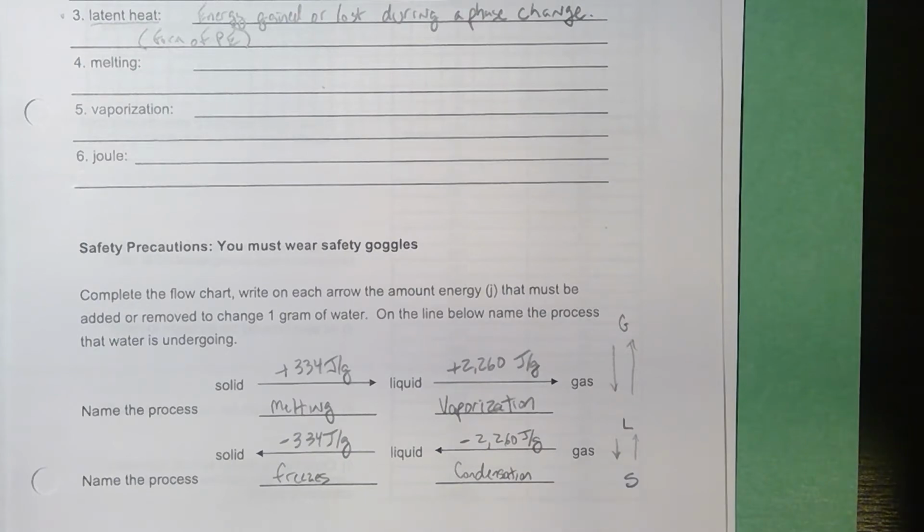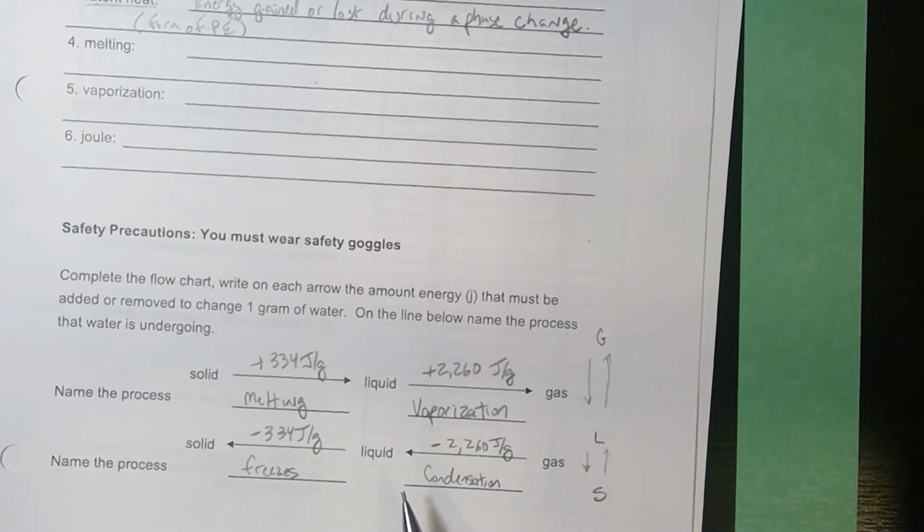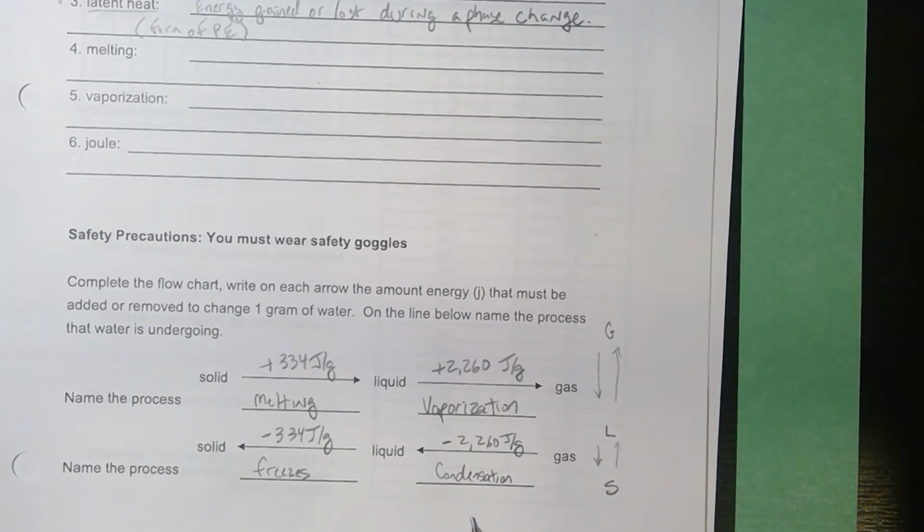Transpiration does the same process, but anytime liquid water goes into the gaseous phase, you have to add 2,260 joules per gram. So melting and vaporization is a gain of energy. When you do the opposite process, you're going to release that energy back into the environment. So gas to liquid is known as condensation. It's losing the same 2,260 joules per gram that was gained in vaporization.